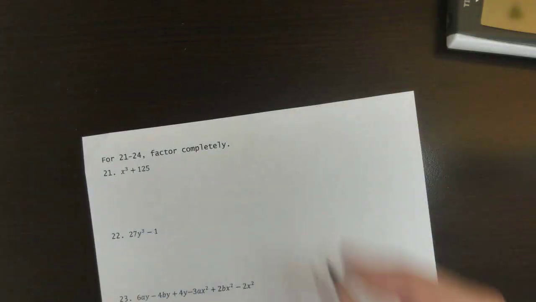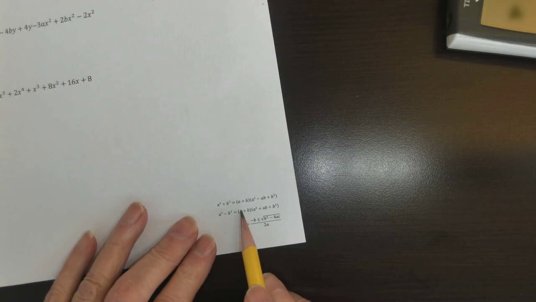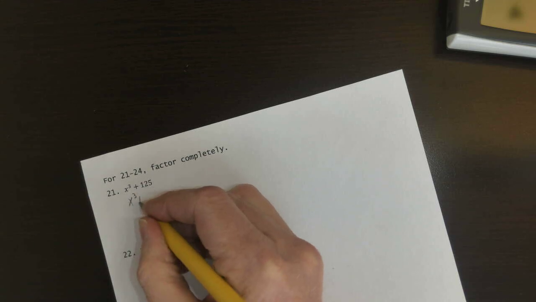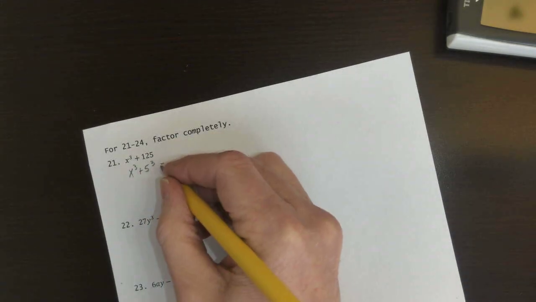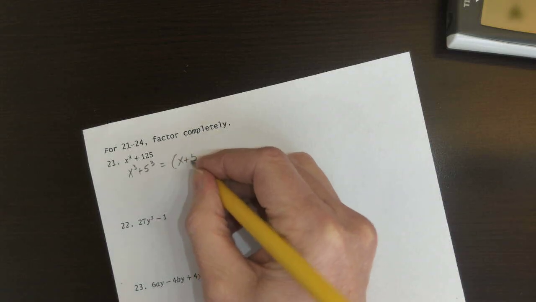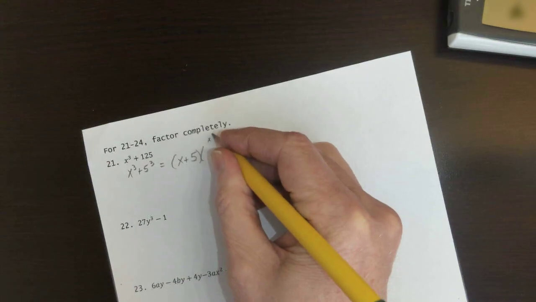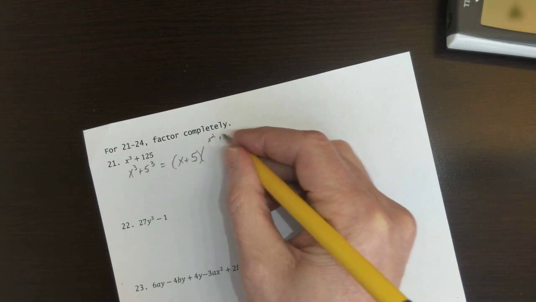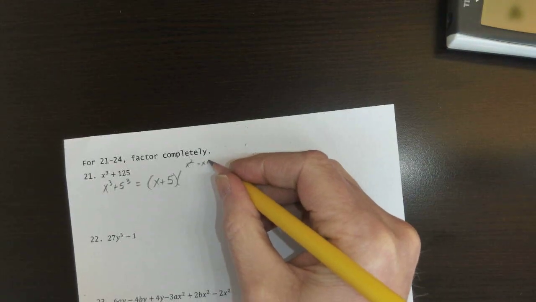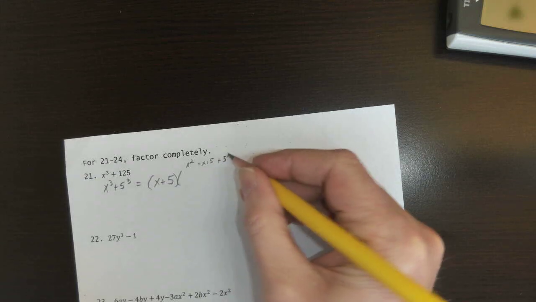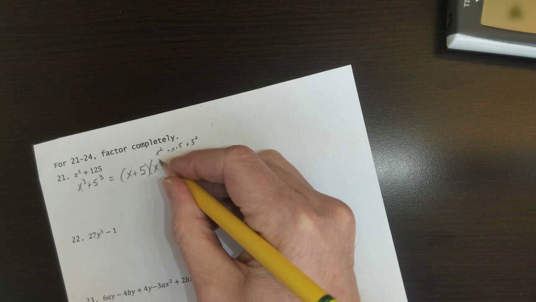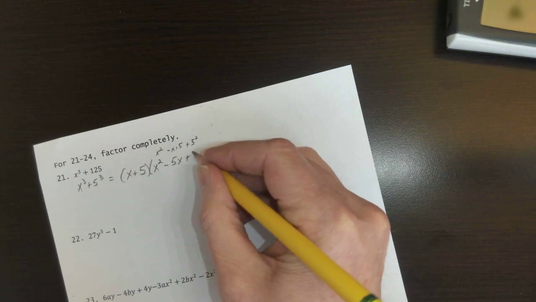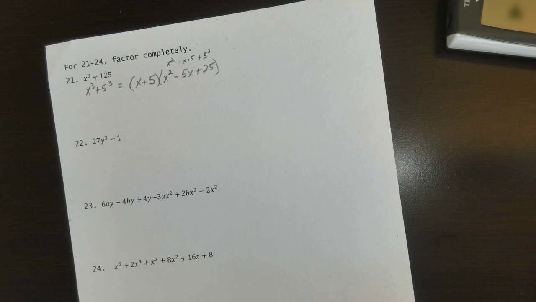Okay. Now it's the factoring time. You will have this on your test. And this is the pattern for this one. This is x cubed plus 5 cubed. So we take the x plus 5, and we do the x squared minus x times 5 plus 5 squared. Look at your pattern. So that's x squared minus 5x plus 25.